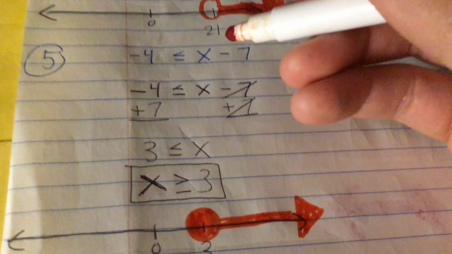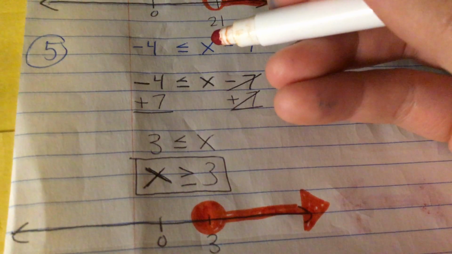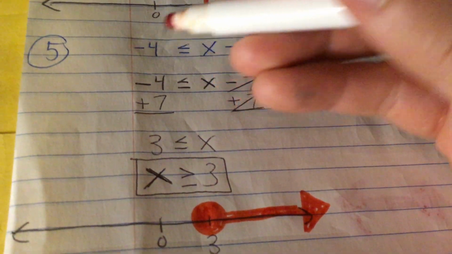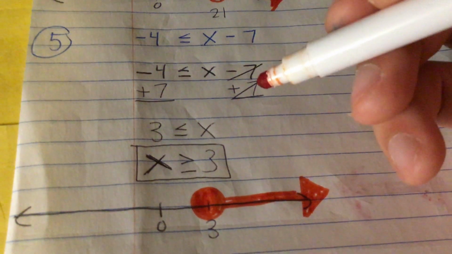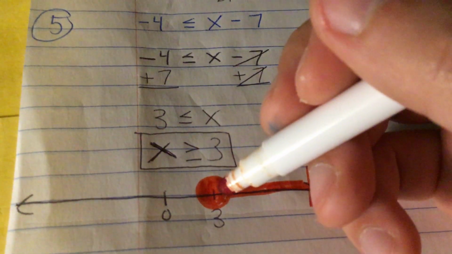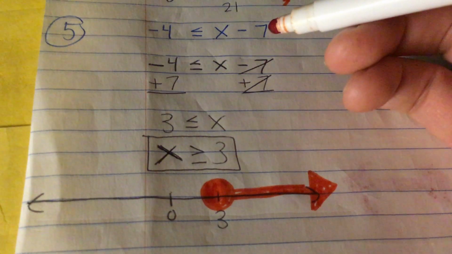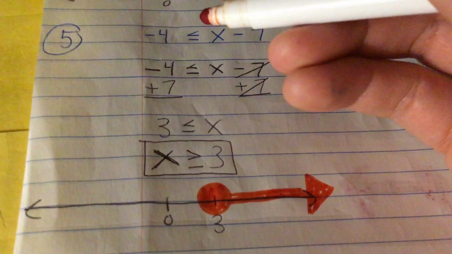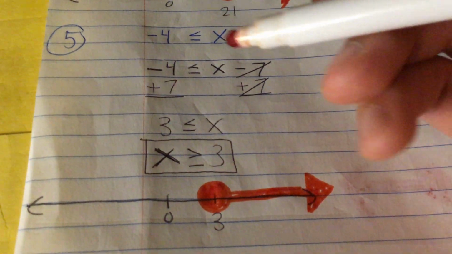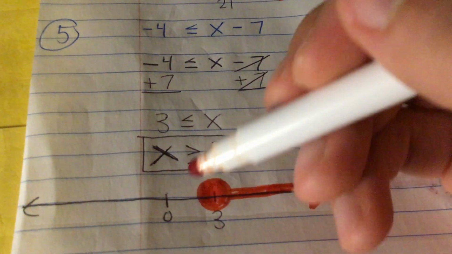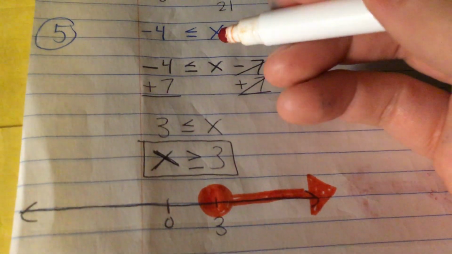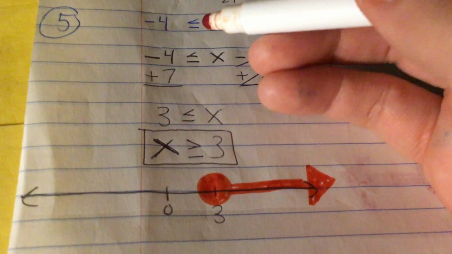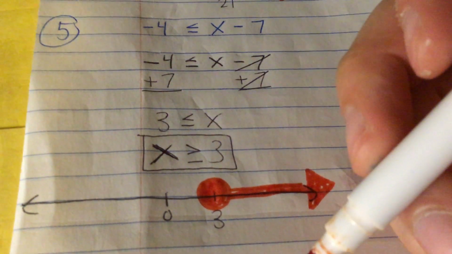Think about it. Let's test this out right here. 4 minus 7 is -3, and -4 is less than or equal to -3. That's true. -3 would be bigger. 3 itself, 3 minus 7 is -4. So this whole right side is -4. -4 is in fact less than or equal to -4 because it's actually equal to. Go a little bit to the left, let's go with 2. 2 minus 7 is -5. -4 is less than or equal to -5. That's not true.